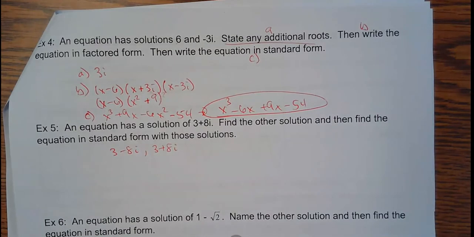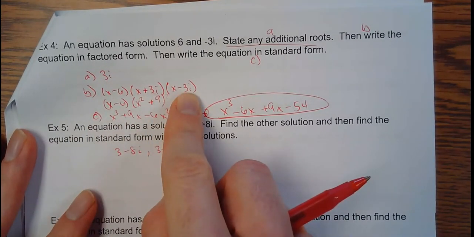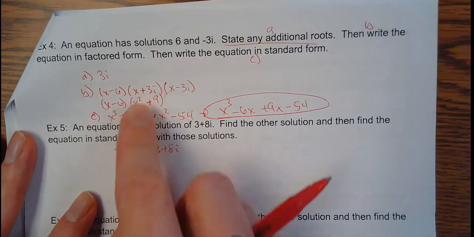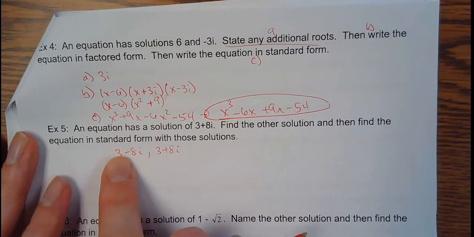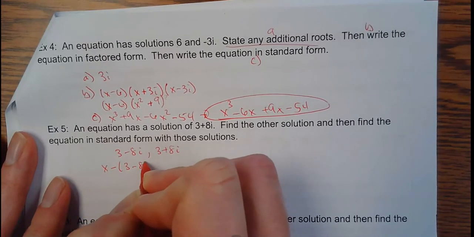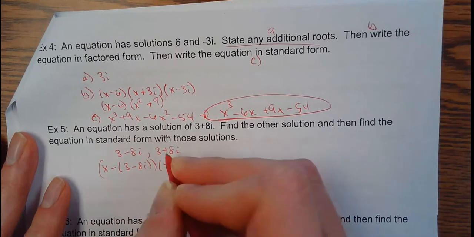Now to write that in factored form, I'm going to take x minus the root. And this is where it gets weird. Up here, 3i was just x minus 3i. Negative 3i was x minus negative 3i, which is x plus 3i. But I'm going to subtract a binomial. So I've got x minus 3 minus 8i is one of them, and then x minus this root.